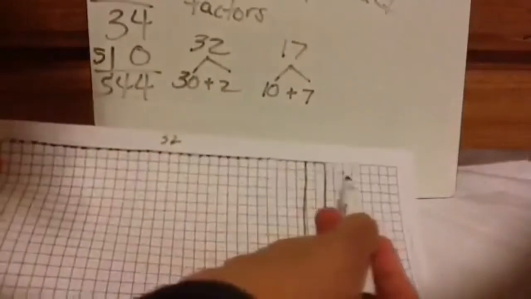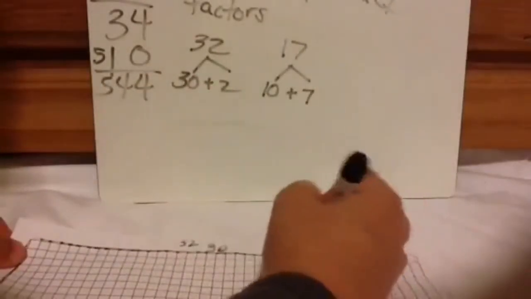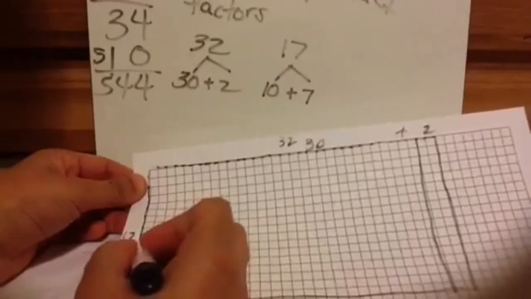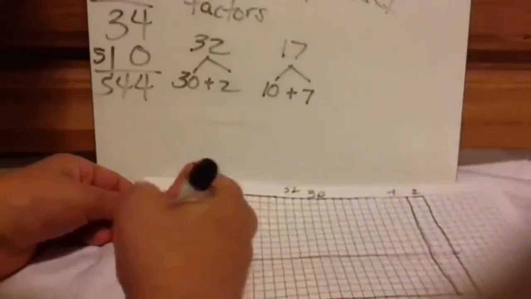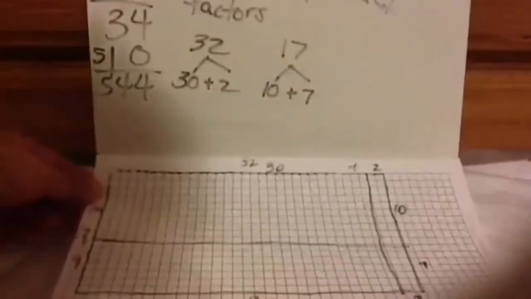So I always do the shortcut. Instead of counting 30, I just do 2 and go backwards. So then it's 30 plus 2. Okay. Then this is 17. I'm going to do 1, 2, 3, 4, 5, 6, 7. And cut it across like that. So it's 10 plus 7. And I'm going to go ahead and fill in the opposite sides of my area model right here by using what's up here to make the multiplication process easier.